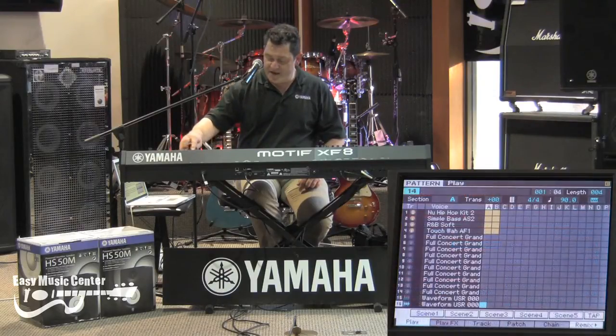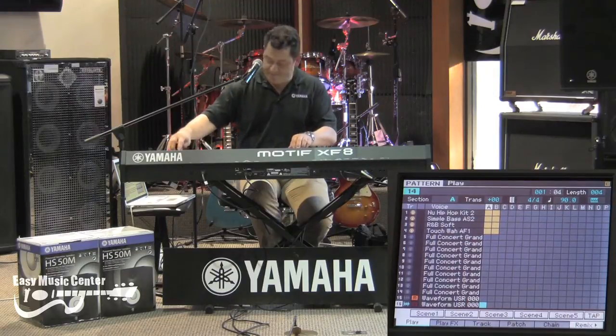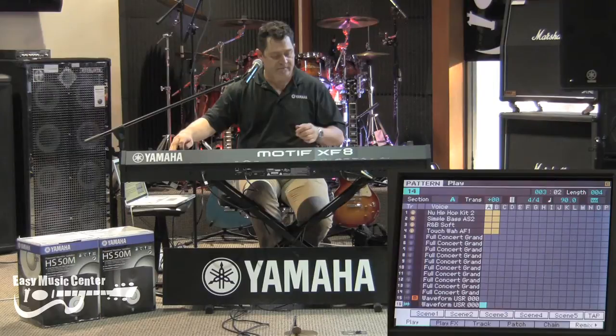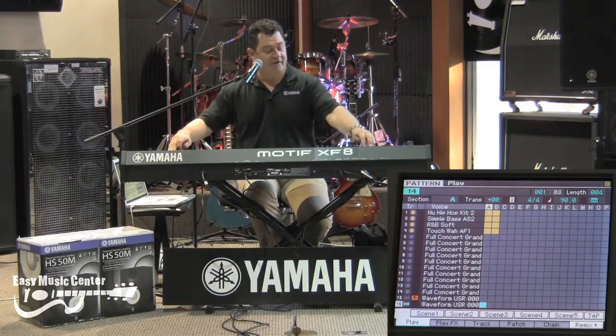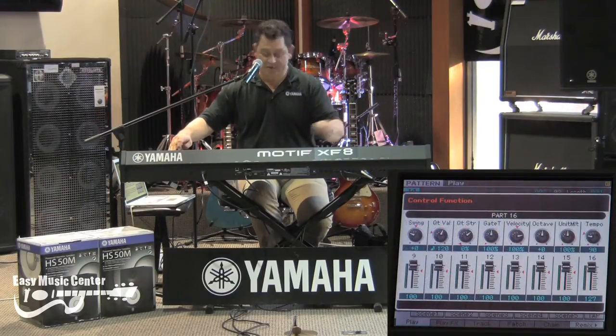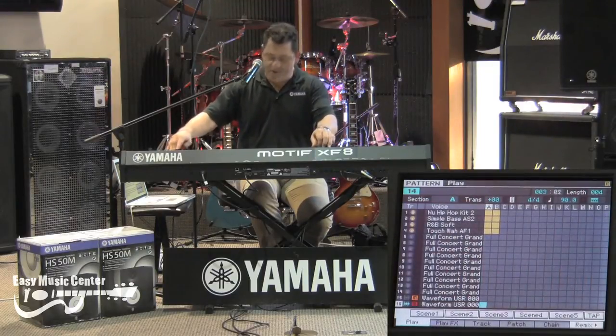And sure enough, in my pattern mode, I've got that, and not only do I have that, but I have the ability to move the tempo wherever I want it to.